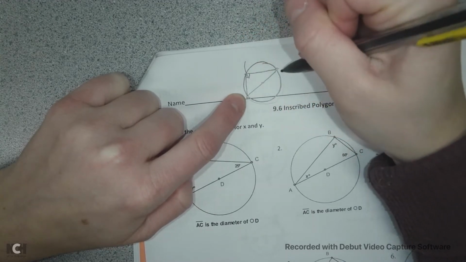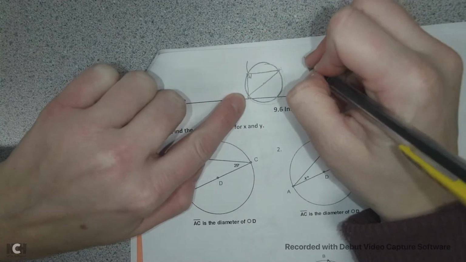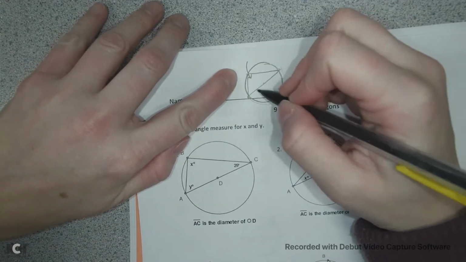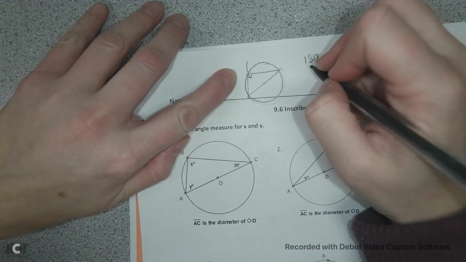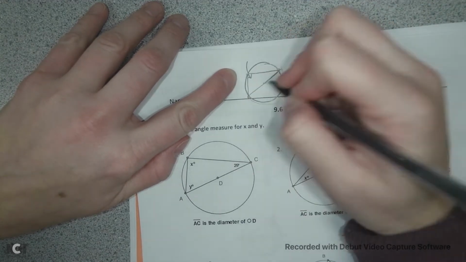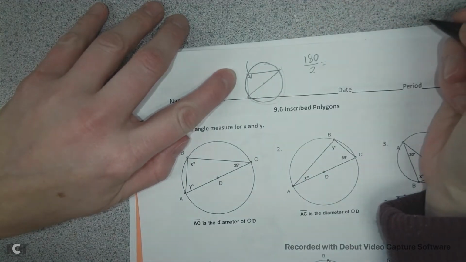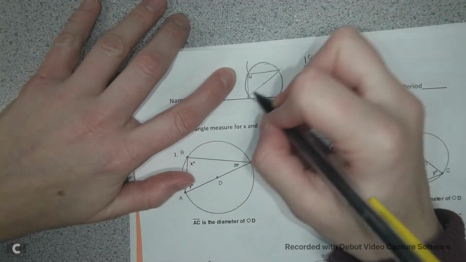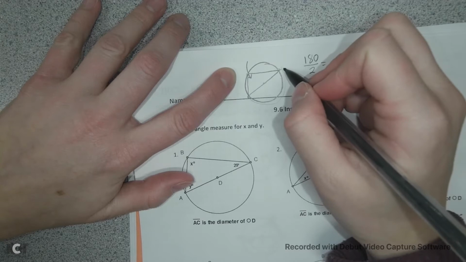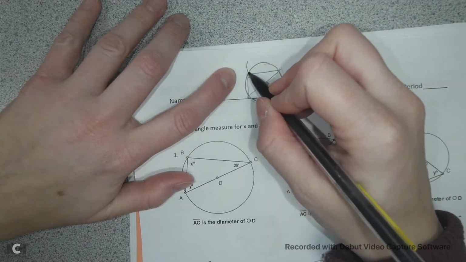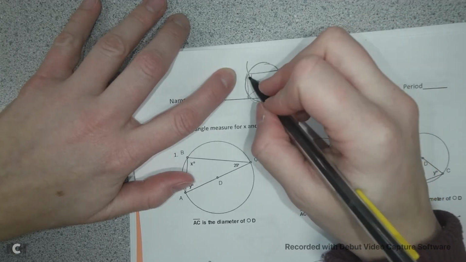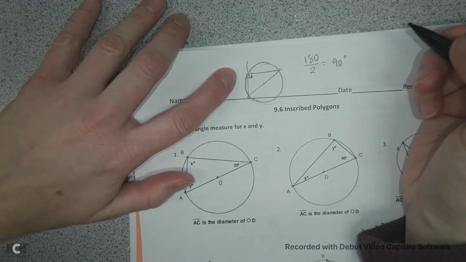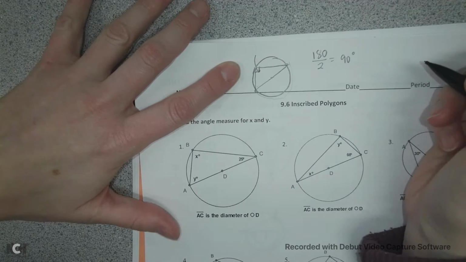So my whole arc is going to be 180 degrees, but the inscribed angle that's using this arc is half of this measurement of the big arc. So half of 180 is 90 degrees. So every time you see a triangle that cuts through the diameter and there is an angle on the edge of your circle, the angle that's always touching the edge of your circle is 90 degrees. And then you just have to figure out the other two.